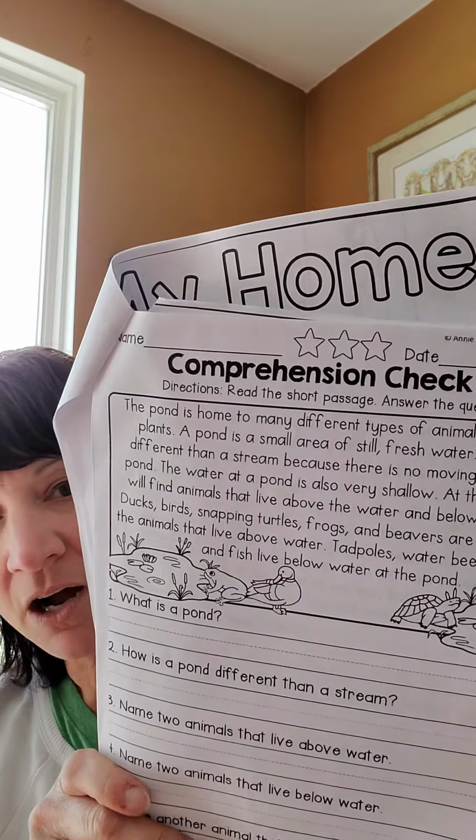Here we go. I want you to flip, flip, flip until you get to comprehension check number 8. Okay? It's about ponds, and it's talking about the difference between a pond and a stream. Are you ready? All right, I'm going to read. You follow along and read with me.